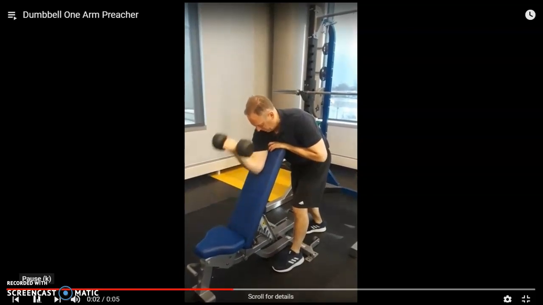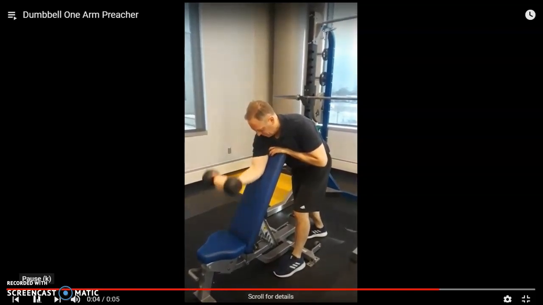Preacher curl, very common in the gym, single arm, really focusing on keeping the upper arm still. It's just curling and that's it. Dumbbell bicep curls, but now notice the difference. This is a hammer curl, so named because you're holding the dumbbells much like you would a hammer. And unlike our previous dumbbell curl, there is no supination position.